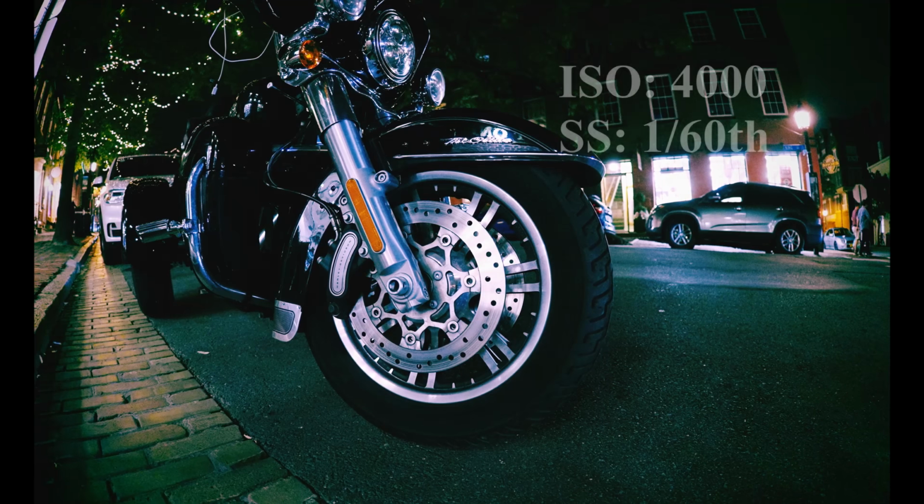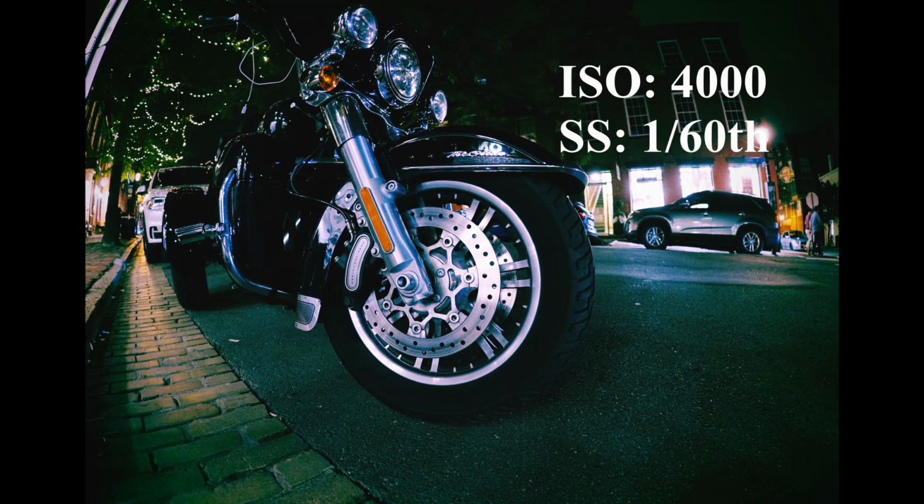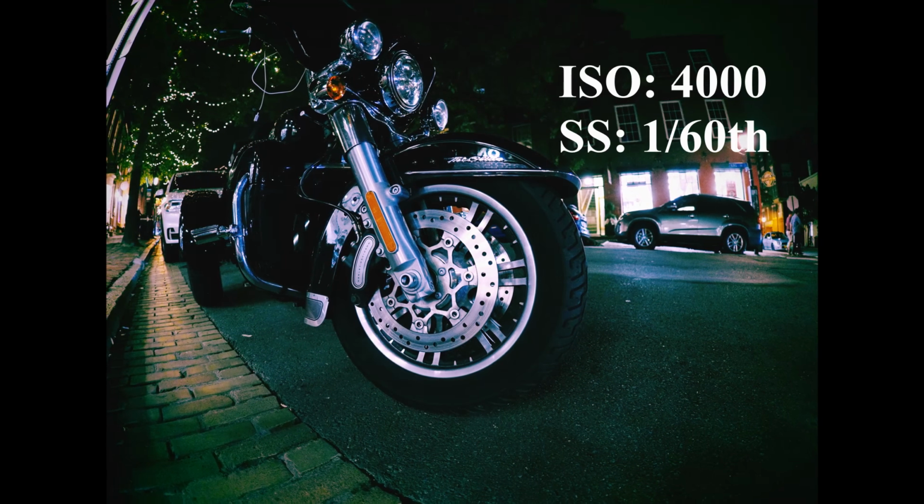To give you an example, if you look at this picture here, the camera chose ISO 4000 at 1/60th of a second. And this is a shot I could have easily done at, say, 1/10th of a second in ISO 800 and would have gotten a much cleaner image or had more dynamic range and all of the good things that go with a lower ISO shot.